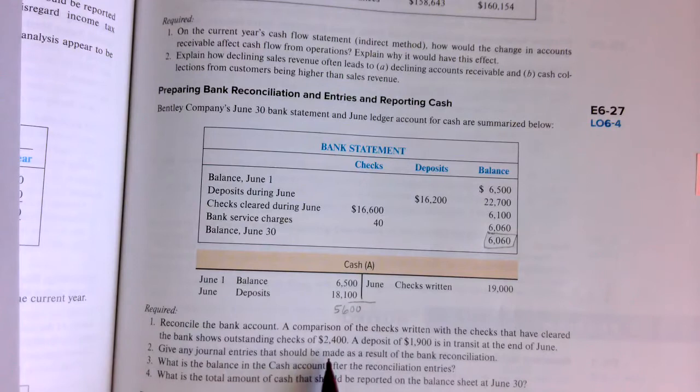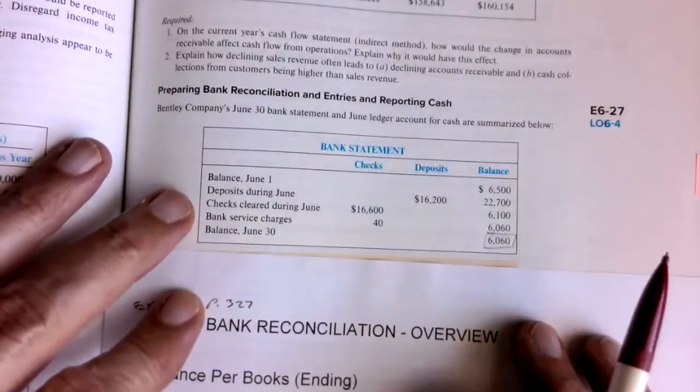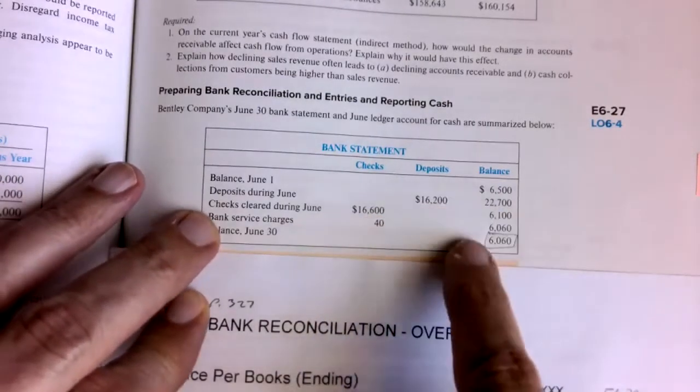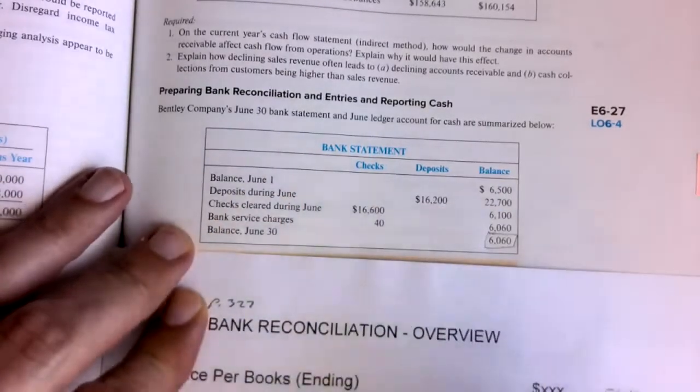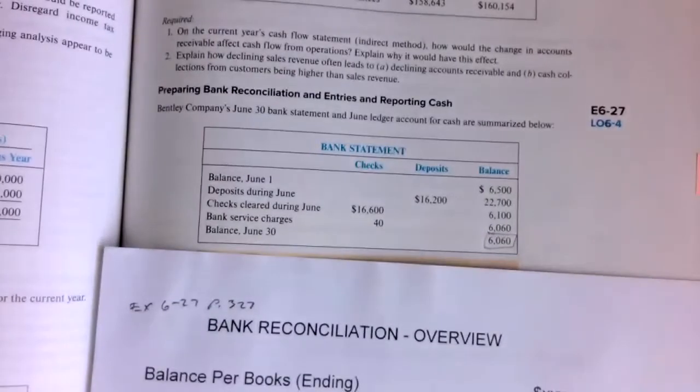Let's see. Give any journal entries. What is the balance of the cash account? What is the total amount of cash that should be reported on the balance sheet? So now let's look through our bank statement and see if there's anything that we don't know about. Again, it's mostly timing differences that we're accounting for.